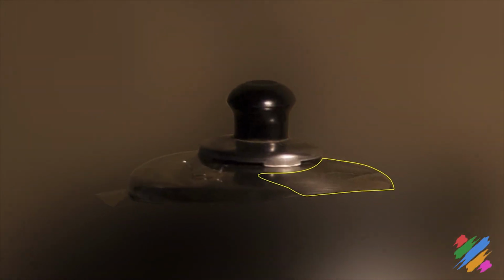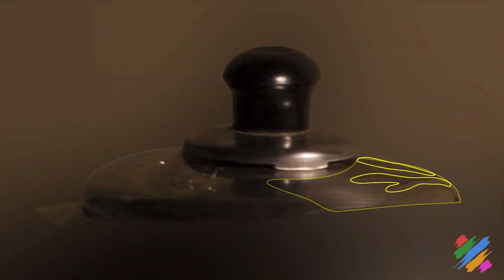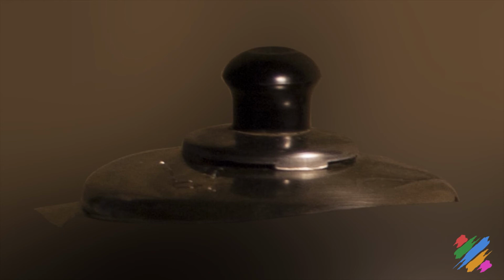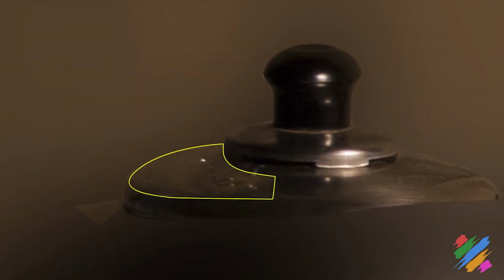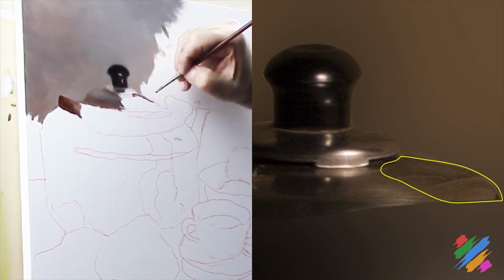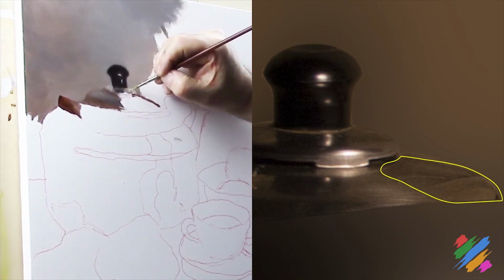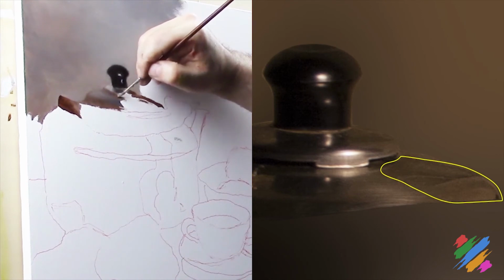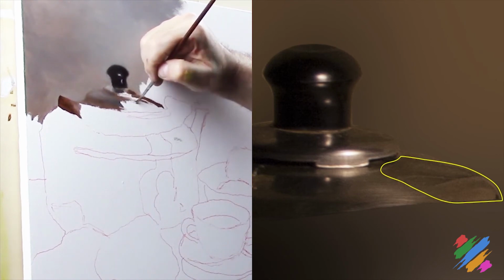Now, if we check this area on the right, we get these reflections of the background fabric waves that we said that we are not going to represent. So, as we did for the left side, we're going to paint this area using some middle dark brown that we're going to blend with some white to correct its lightness.